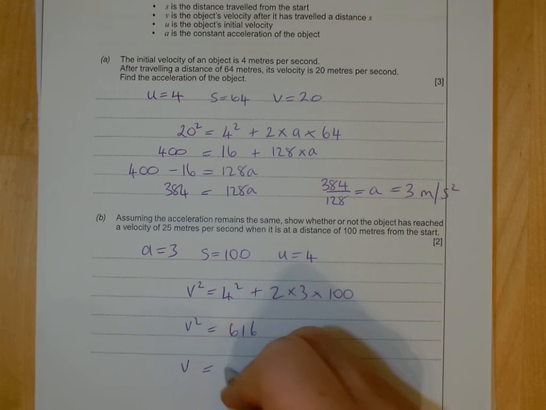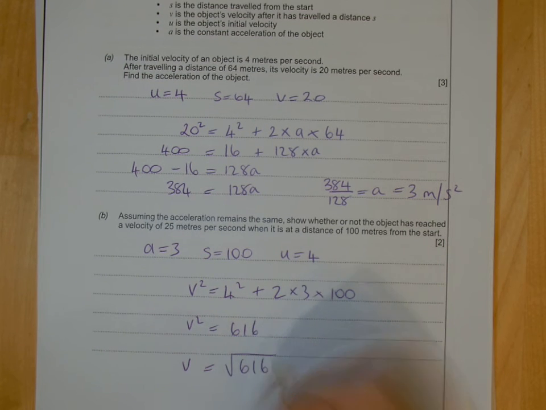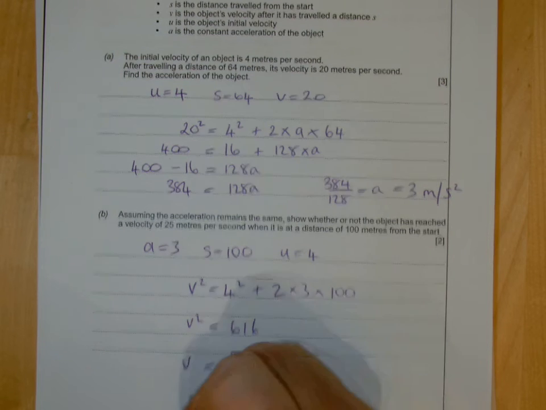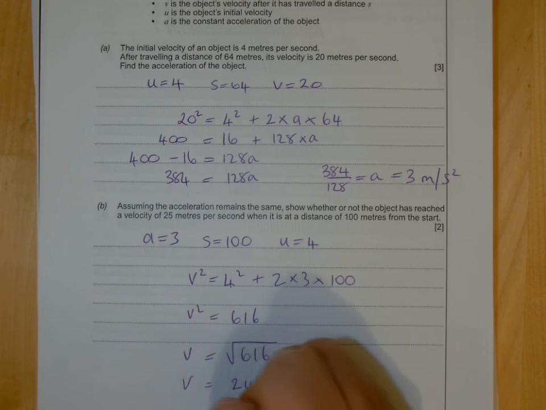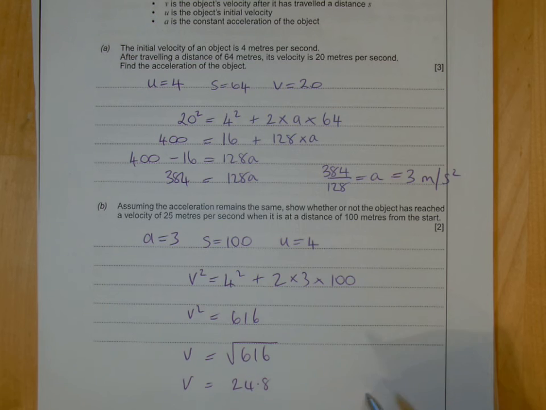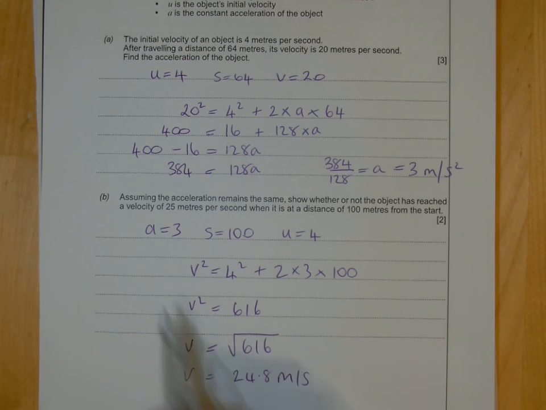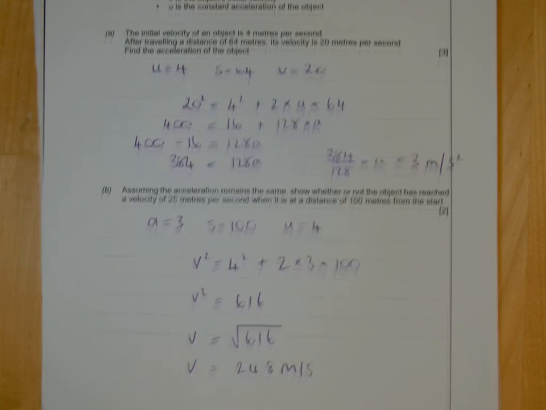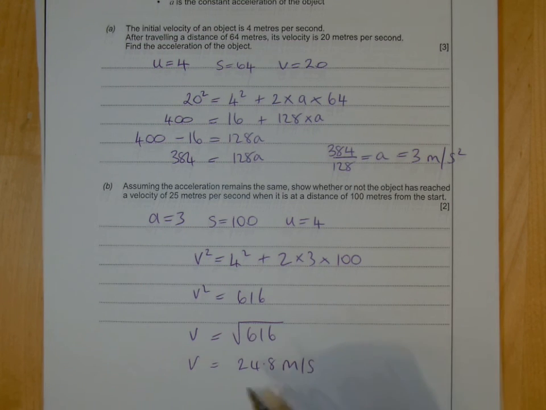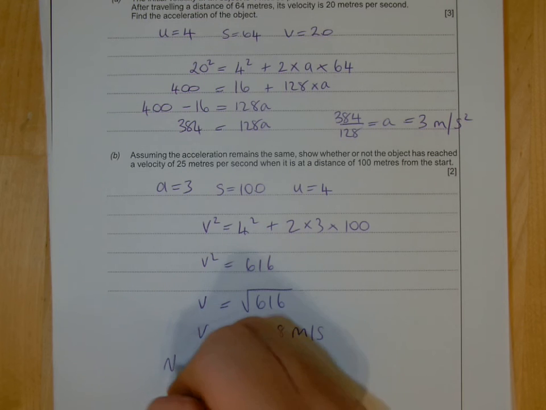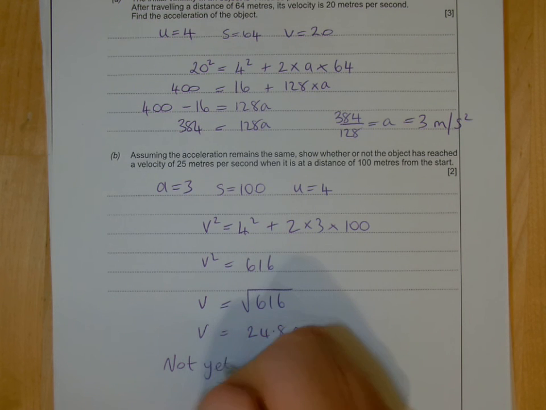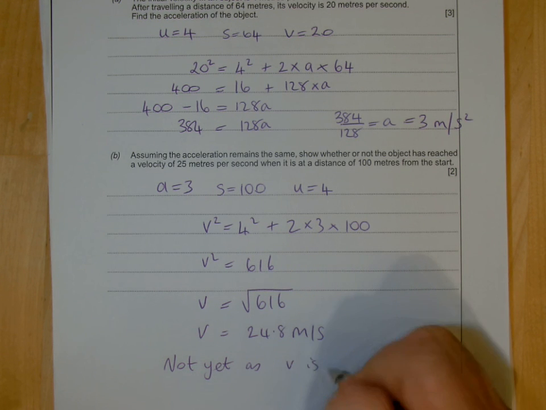Because we've got V squared here, so take the square root over. Opposite of squaring is square rooting. And I get V to be 24.8. Okay, so the units of velocity are meters per second, not that we need to write it, but you can clearly see it hasn't quite reached it yet. So the answer there can give us the statement: not yet, as V is less than 25.